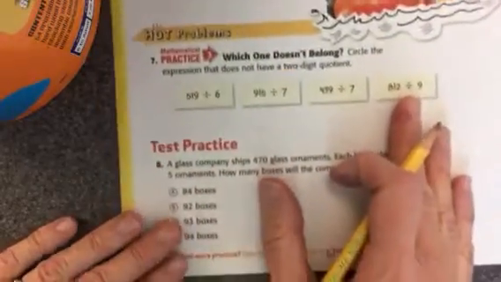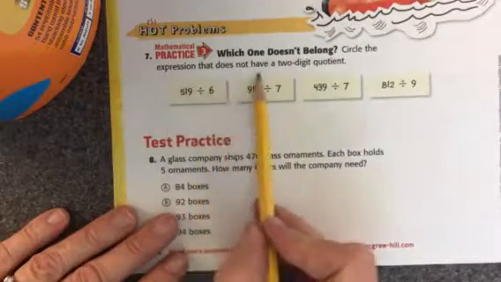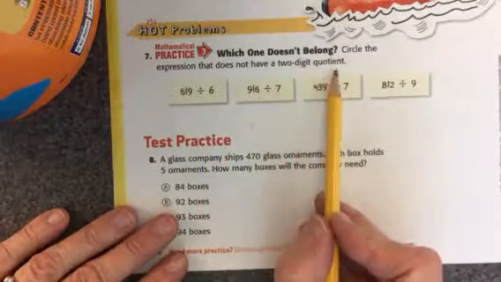All right, let's look at number 7. Which one doesn't belong? Circle the expression that does not have a 2-digit equation.